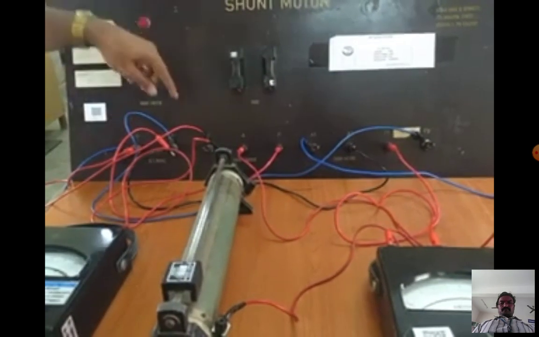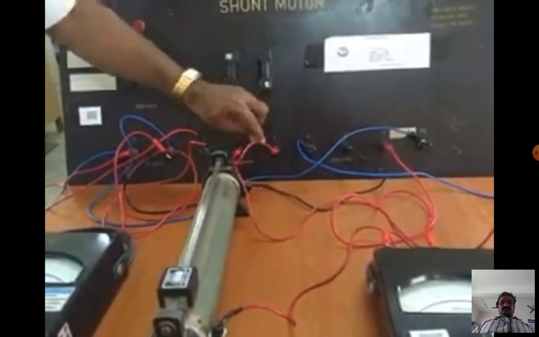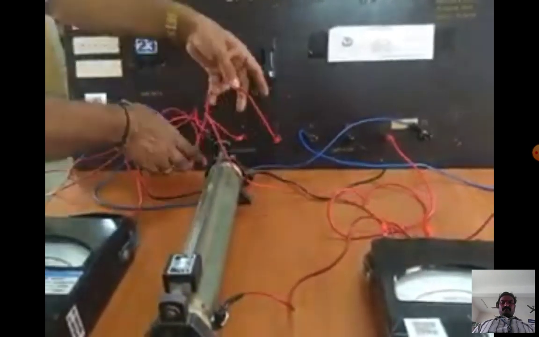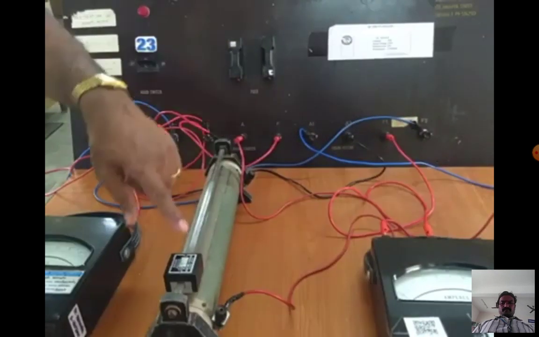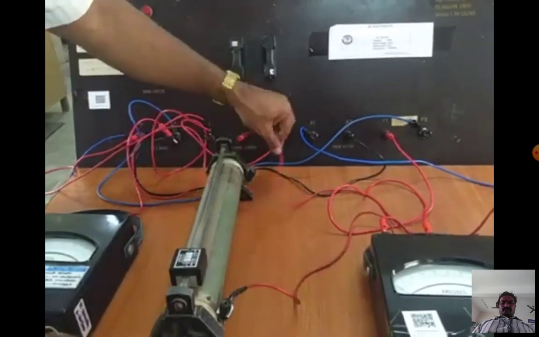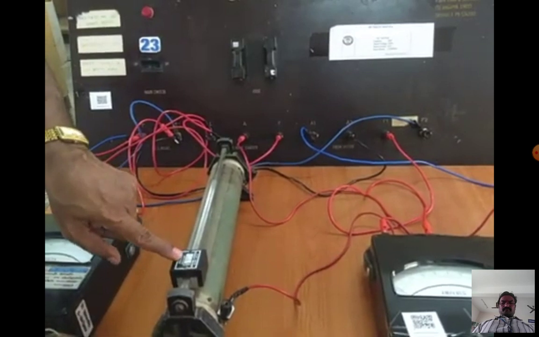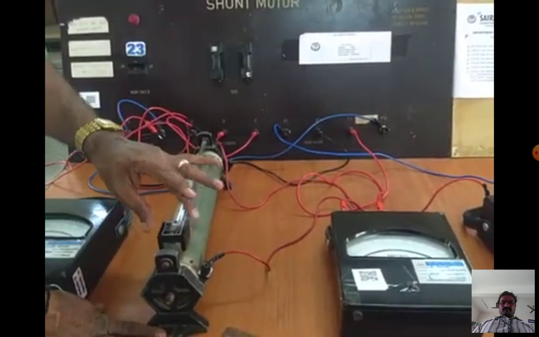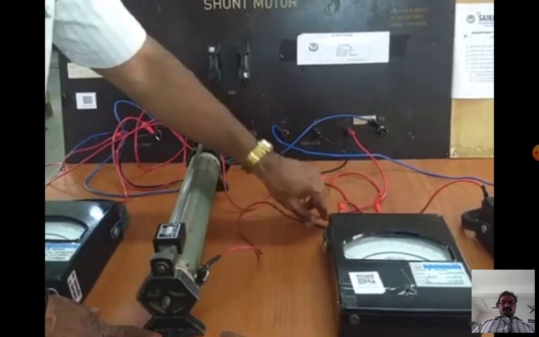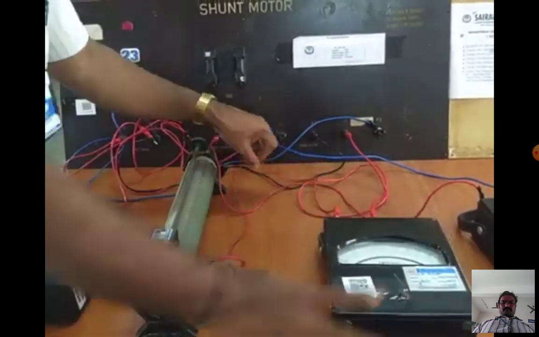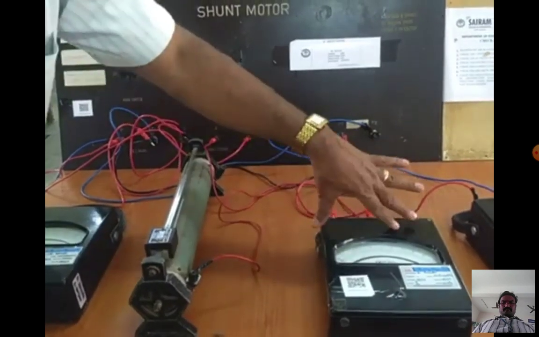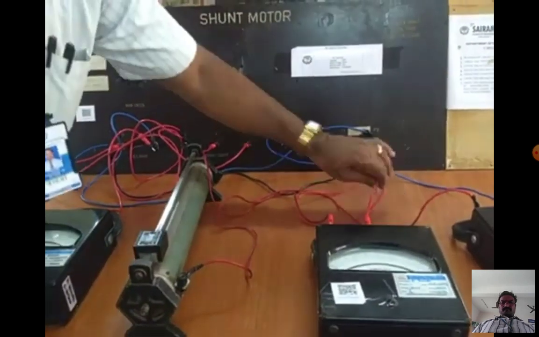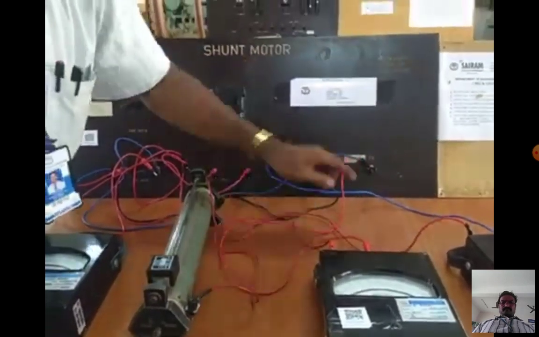From the terminal of the rheostat, with the rheostat value at minimum, the other end of the rheostat goes to the field coil ammeter, and the other end of that ammeter goes to F1.